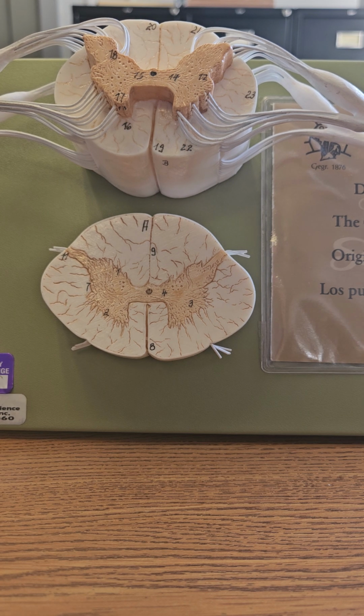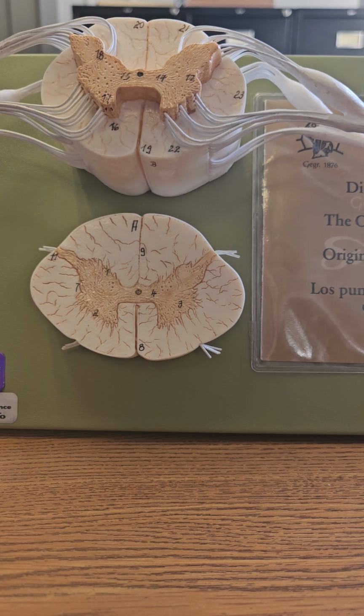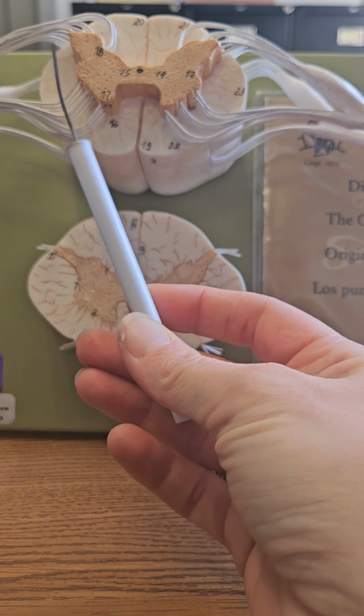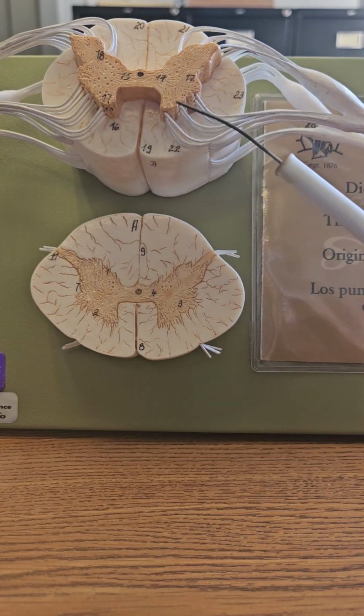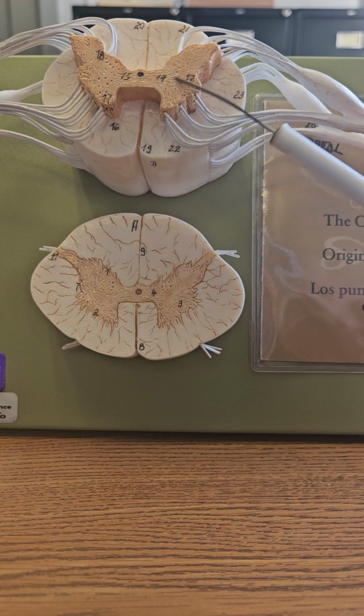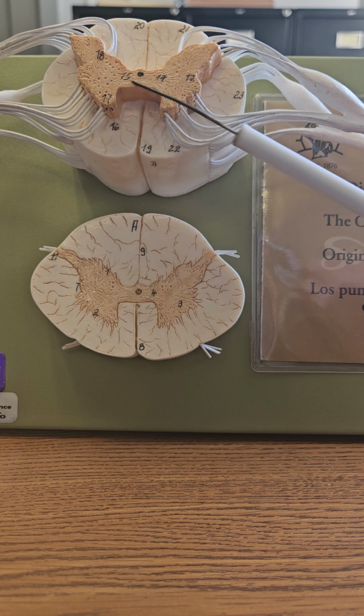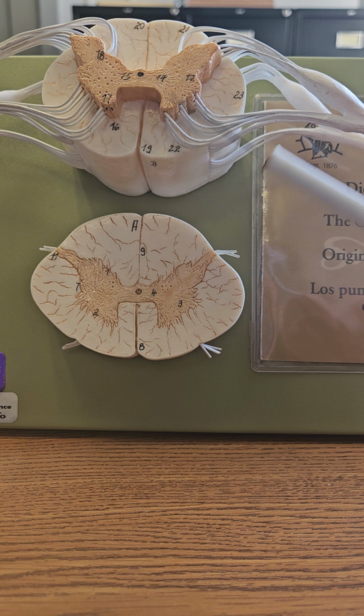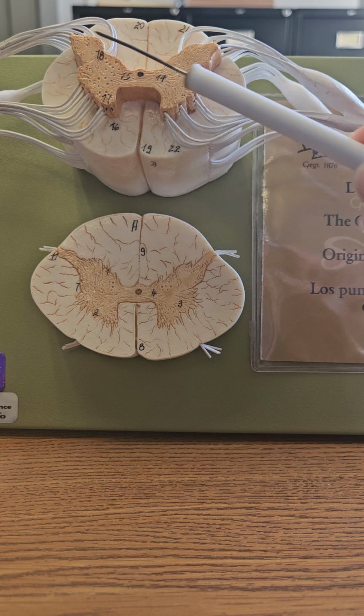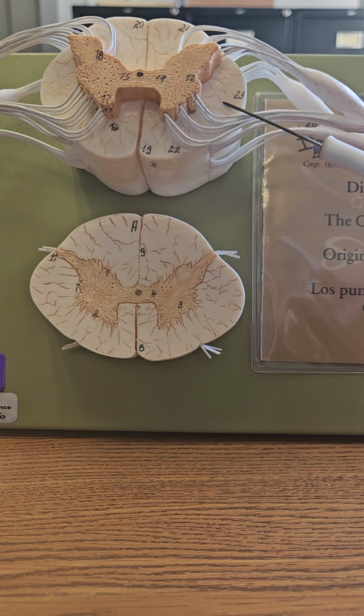Here we have a cross-section of the spinal cord. When you cut straight across the spinal cord, you can see the gray matter down the center, which kind of looks like a butterfly, one of those Rorschach tests. And then you have white matter in columns around that gray matter.